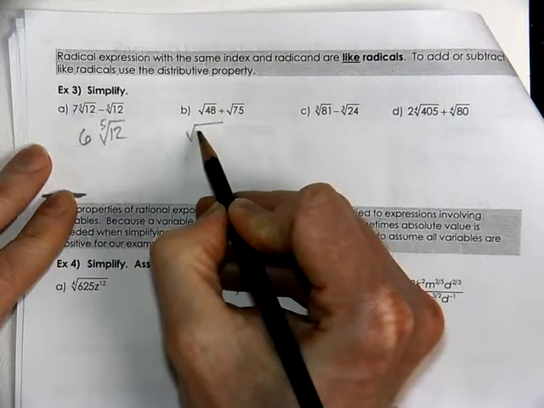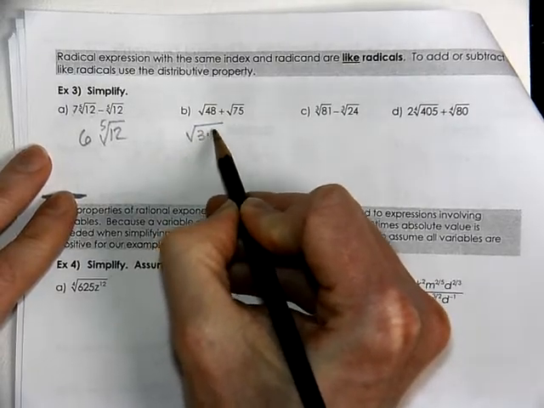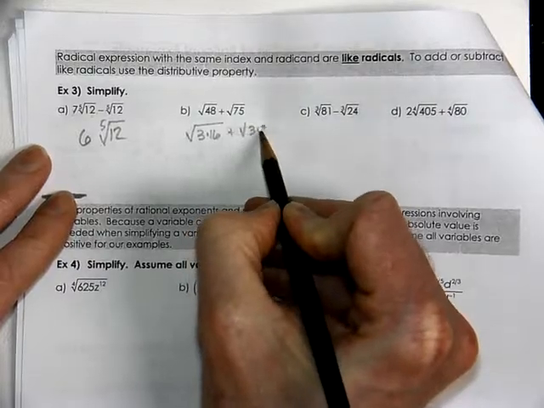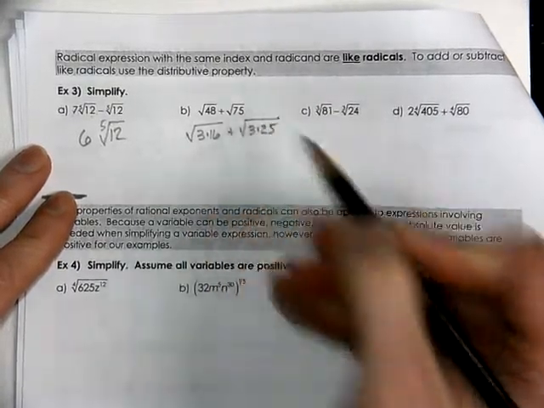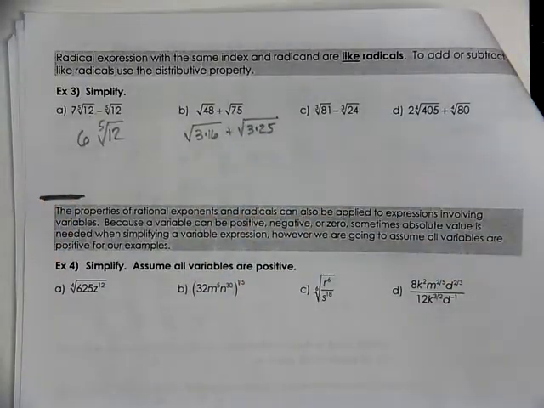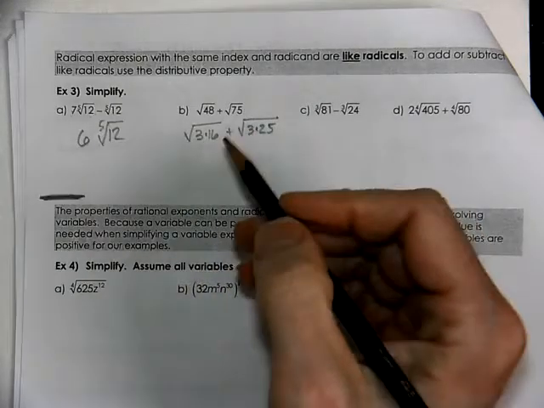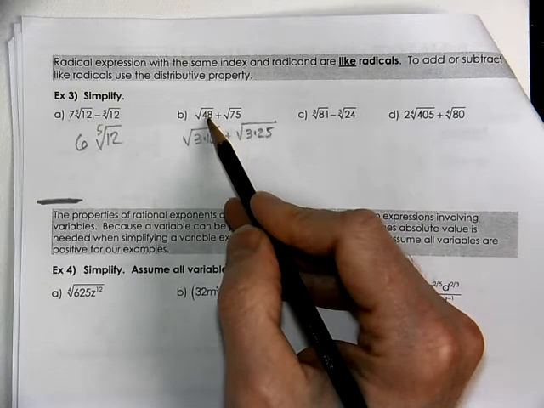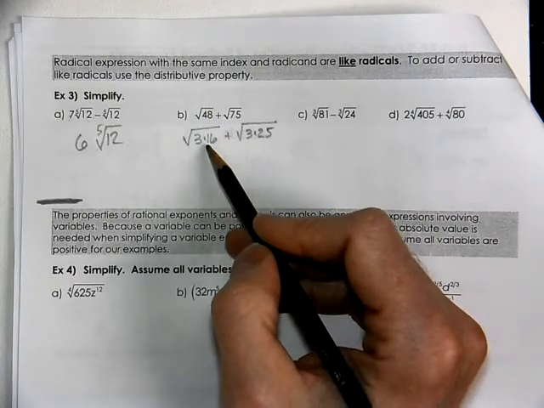I see that this is 3 times 16. I see that this is 3 times 25. Now there's many ways for us to get 48. We could have talked about 2 times 24, 12 times 4, many different ways.